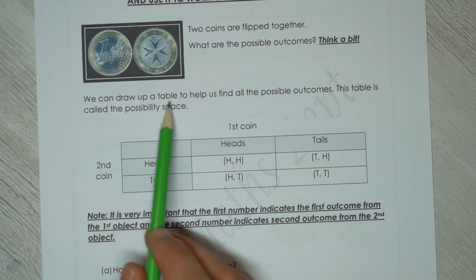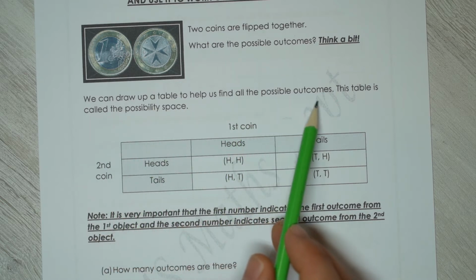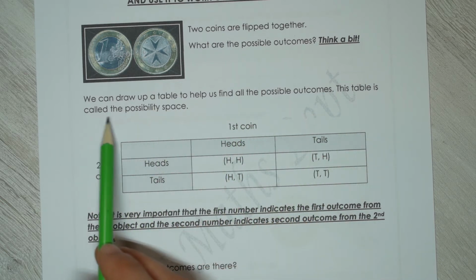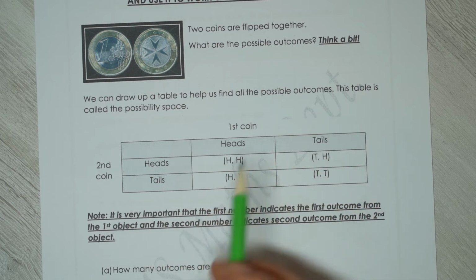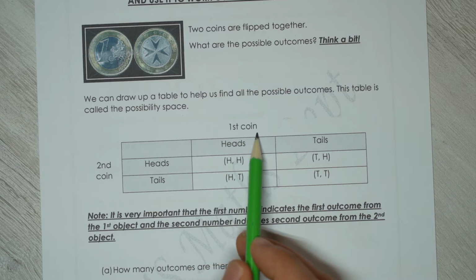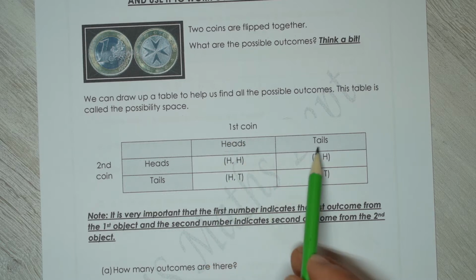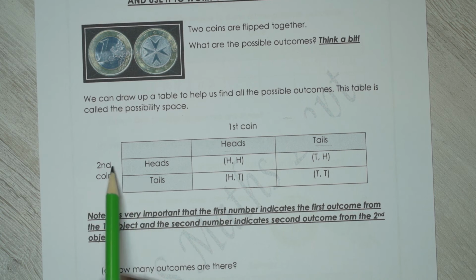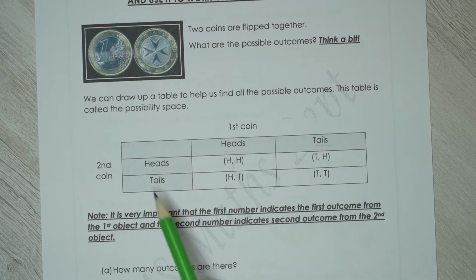So we draw up a table to help us find all the possible outcomes. This table is called the possibility space diagram. So here we have the first coin. The possible outcomes of the first coin are heads and tails. So we write heads and tails here. Over here we have the possible outcomes of the second coin. As well, they are heads and tails. And then we fill out this table.